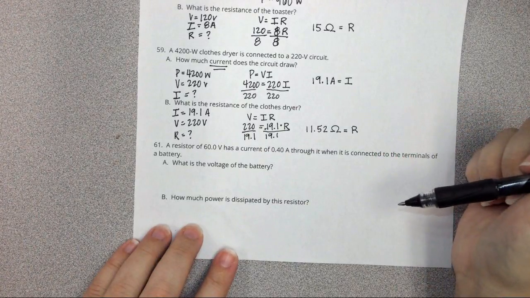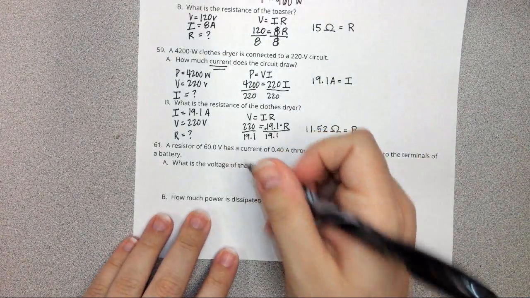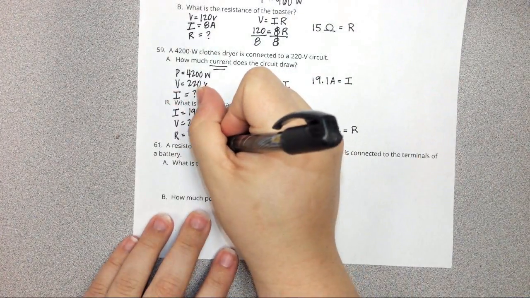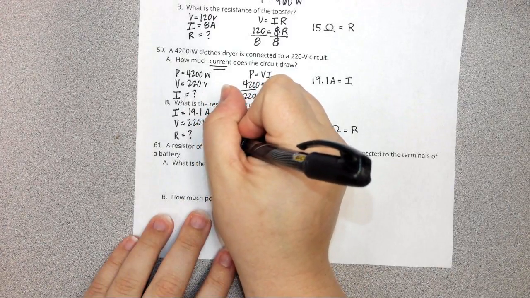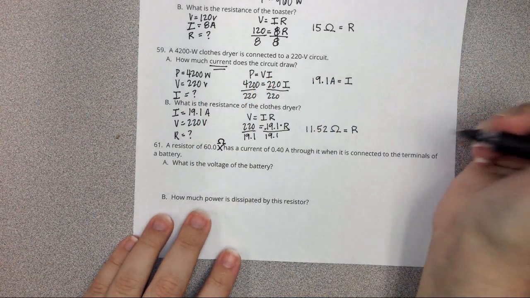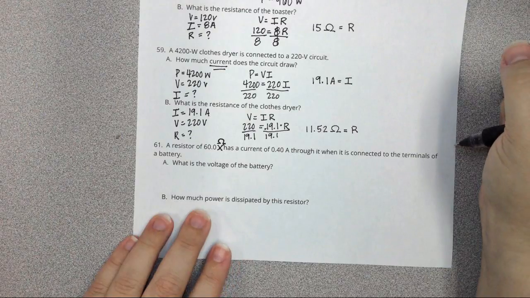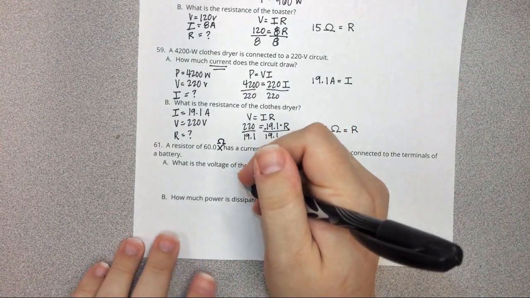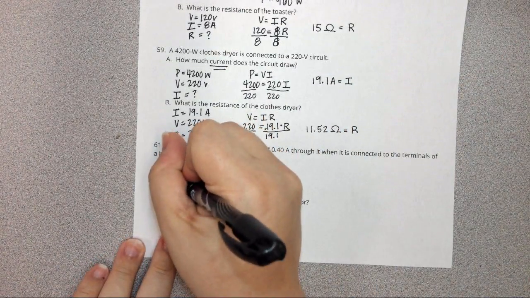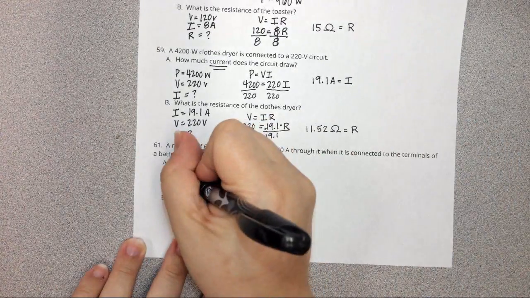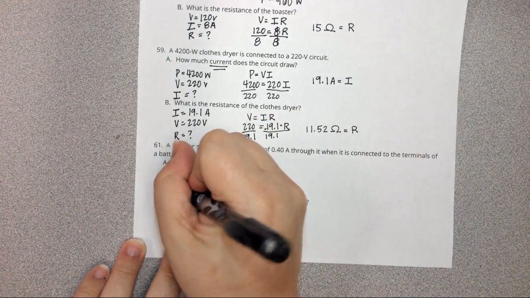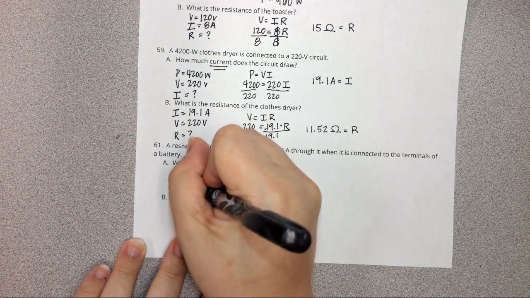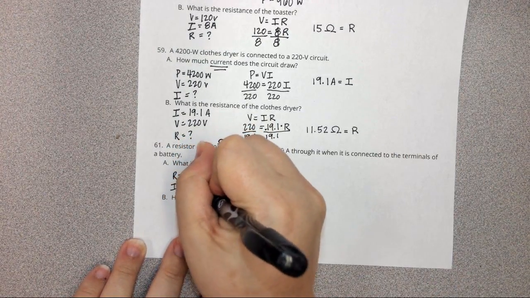The last question says a resistor of 60 volts has a current of 0.40 amps through it when it's connected to the terminals of the battery. So this actually is a typo, and I'm going to fix it on your sheet that you can download. So a resistor of 60 ohms has a current of 0.4A through it when it's connected to the terminals of a battery. What is the voltage of the battery? So we know the resistance is 60 ohms and the current is 0.4 amps, and we're looking for V.